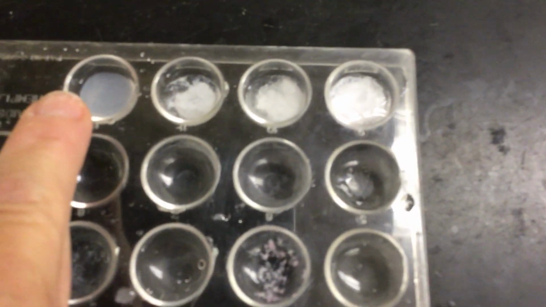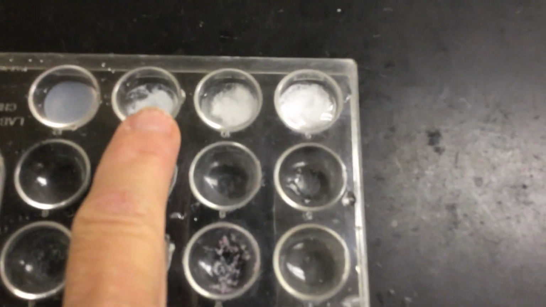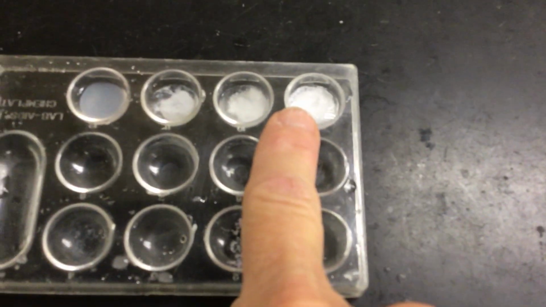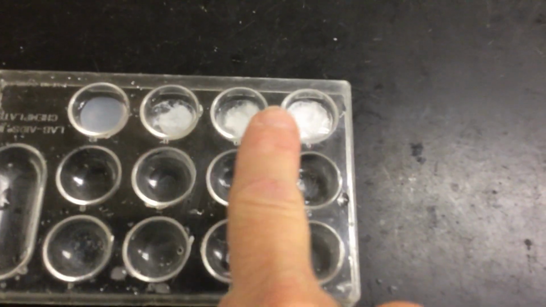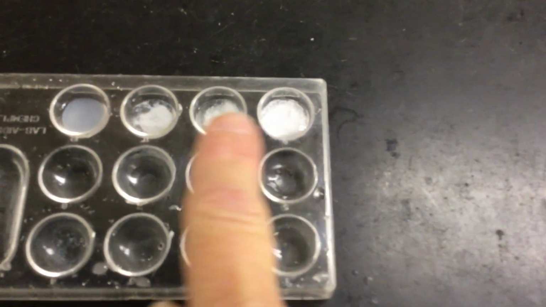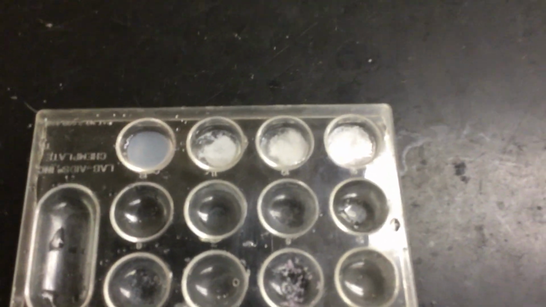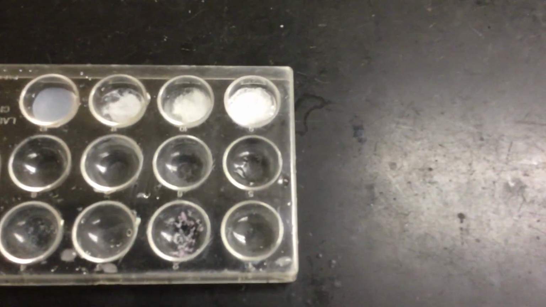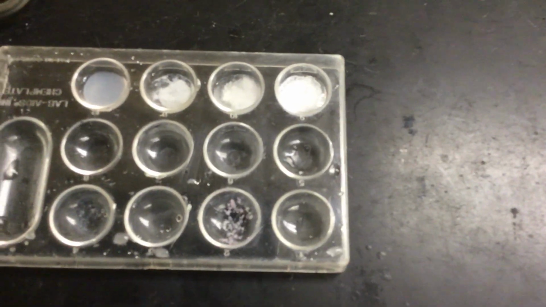So you see there's very little precipitate formed here. This one's a little cloudier, and then this one's almost so cloudy you can't see through it. Okay, so what you're doing is you're ranking them for how much cloudiness they have. And that's going to be recorded on page 27.